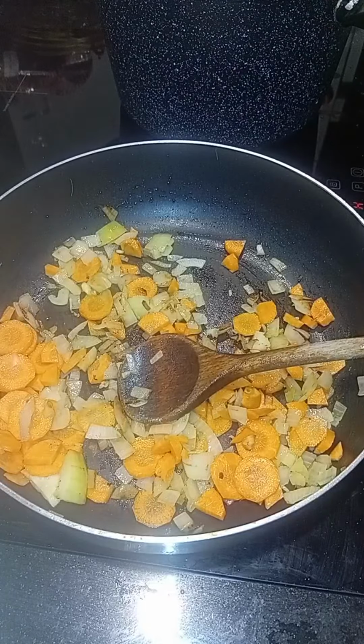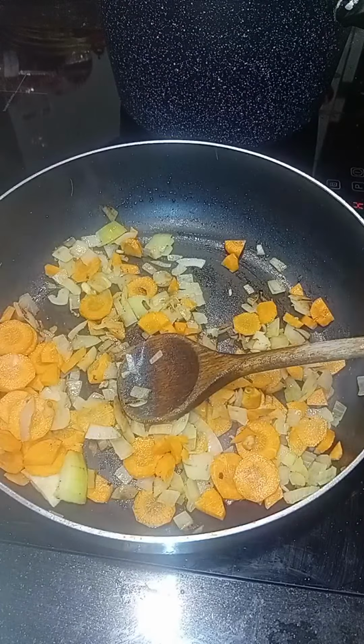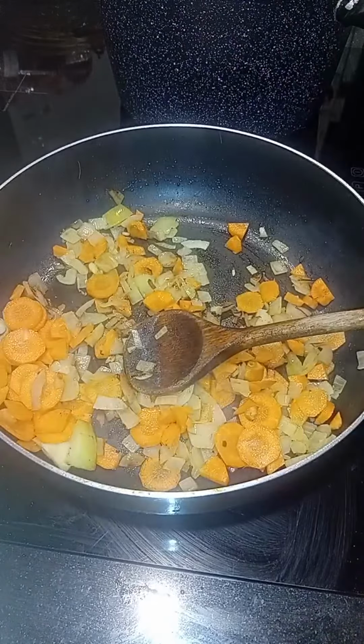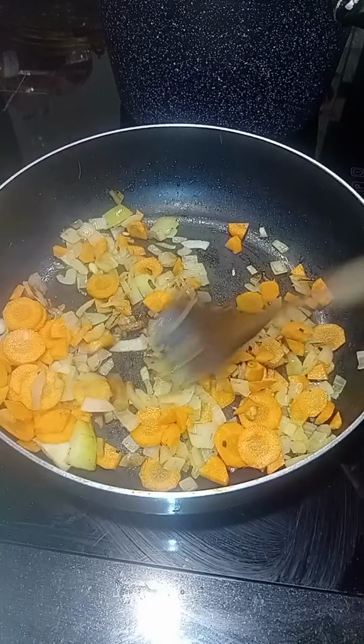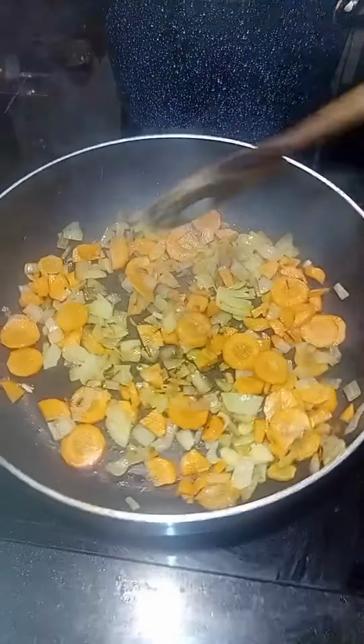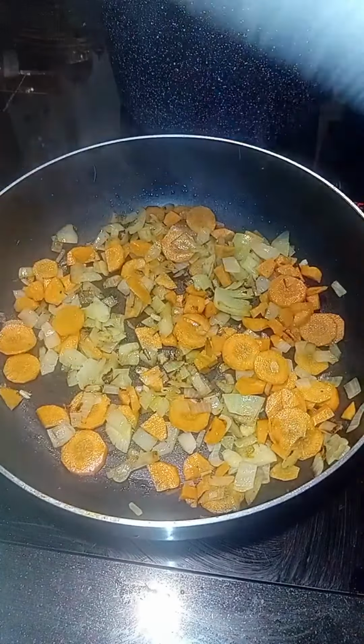So now, as we add the carrots, we are going to start to mix the cream. So now, any cream of your choice, like I said, you can use heavy cream or you can use light cream.